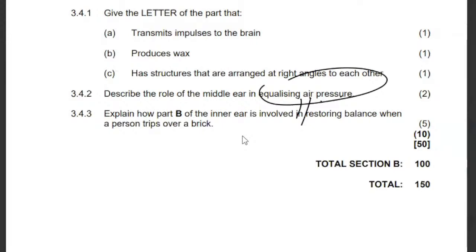So how does it equalize pressure? It equalizes pressure by allowing air in and out of the middle ear. But what allows this is the eustachian tube. So you'll say that the eustachian tube allows air to move in and out of the middle ear. That's how it equalizes pressure.